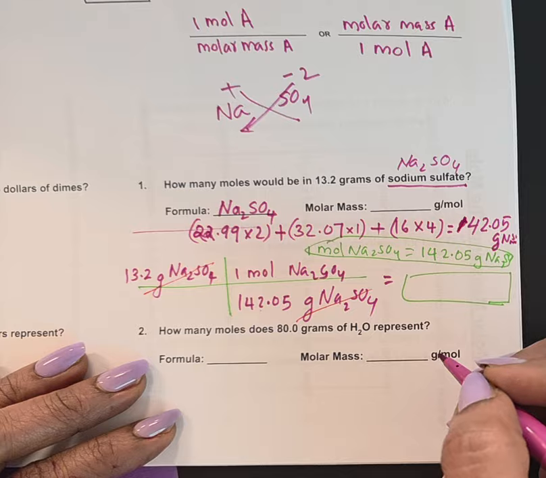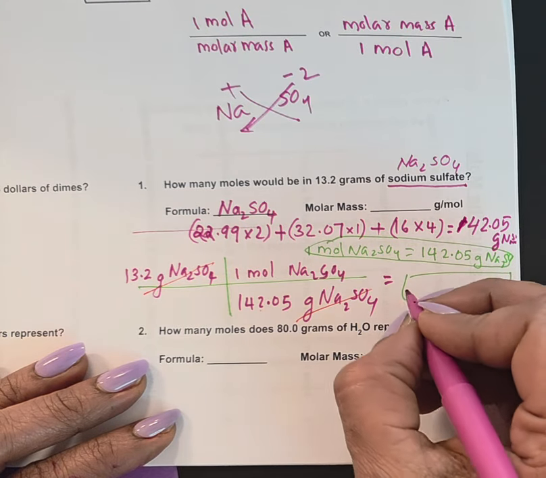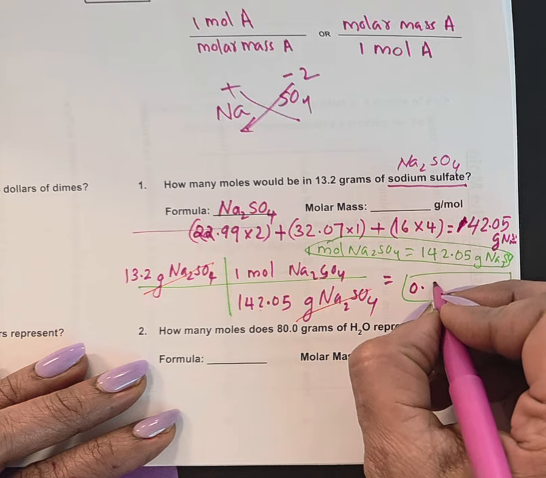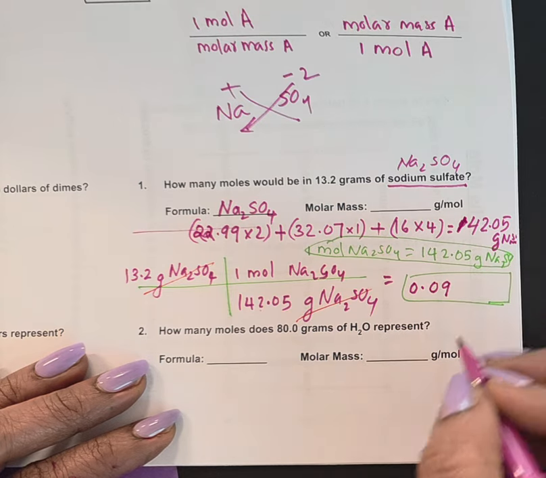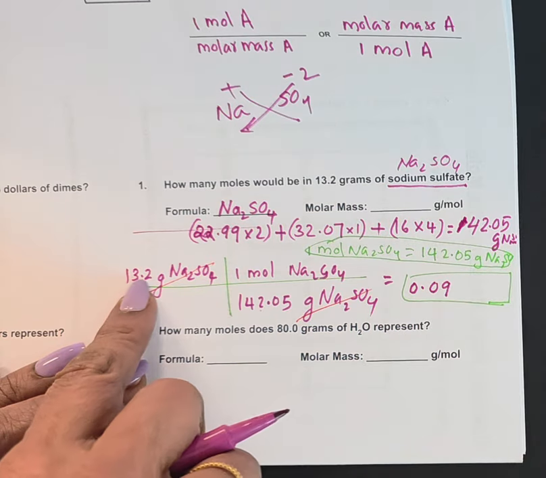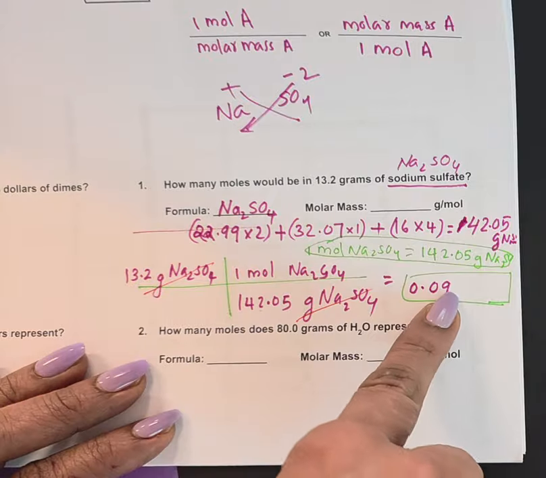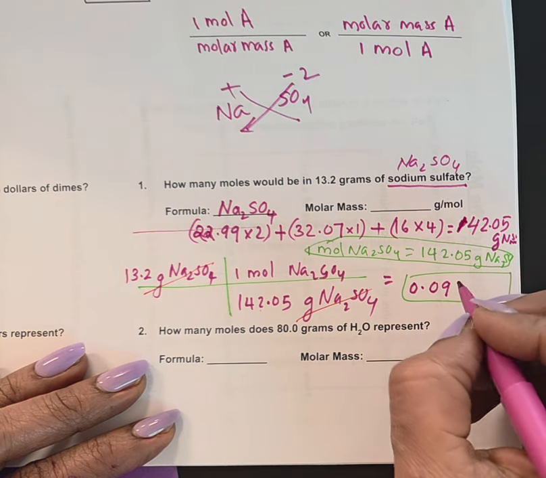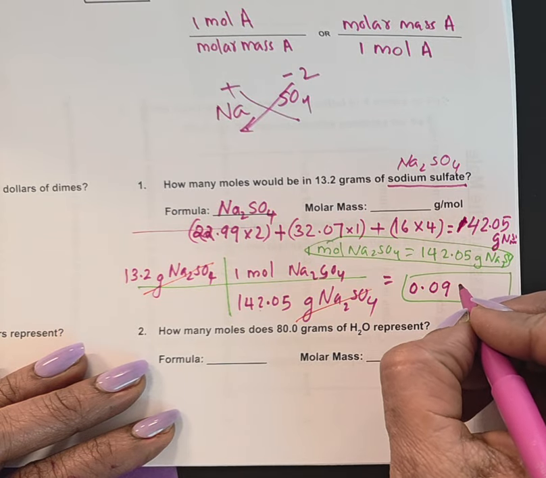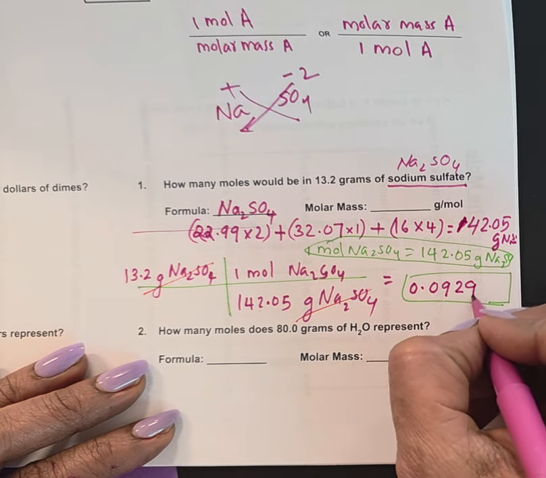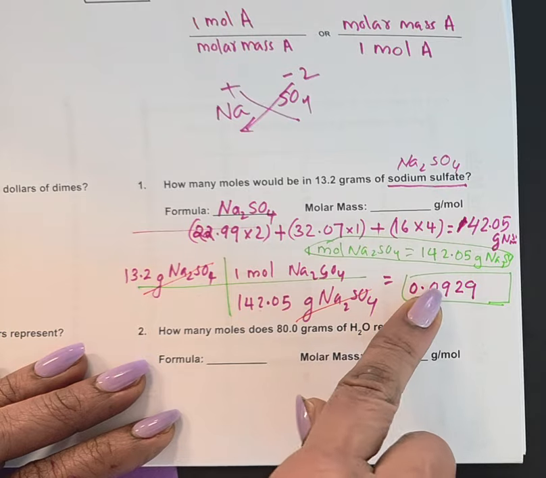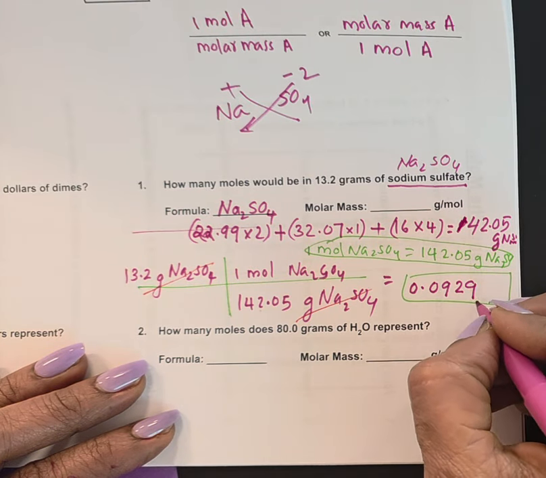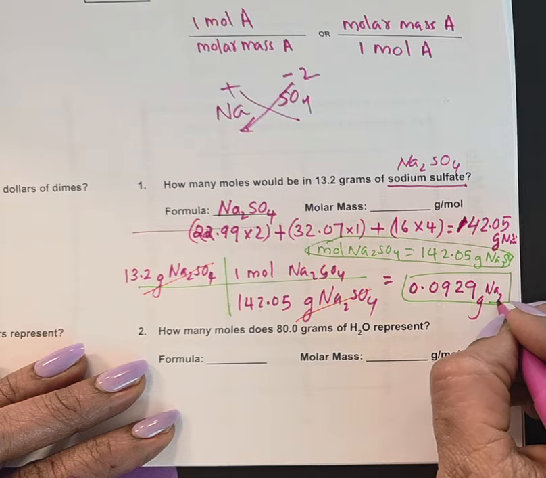What is the answer? 0.09. How many sig figs did we need? 3. This is only 1. 0.092. What is the next number? 29, because leading zeros are never significant. Grams of sodium sulfate.